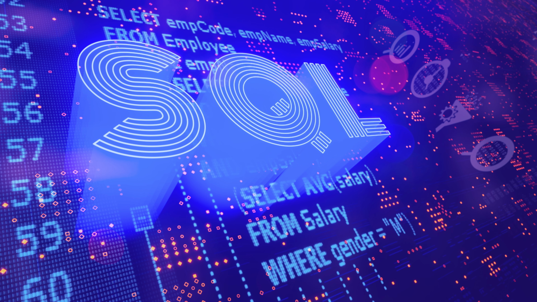Imagine having a magic key that can unlock all the valuable insights hidden within your database. The SQL SELECT statement is that key. It allows you to specify the columns and the data that you want to retrieve from your database tables. Whether you're pulling up customer information, sales data, or employee records.